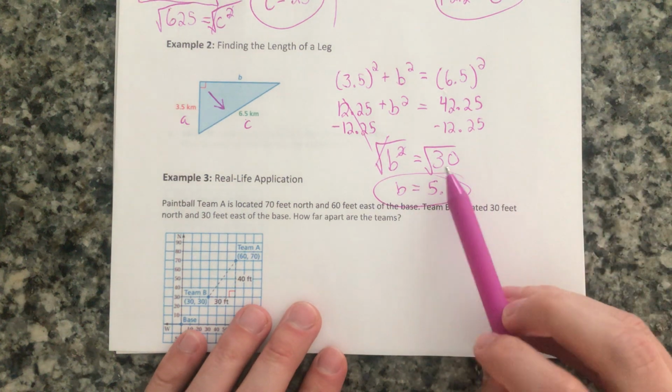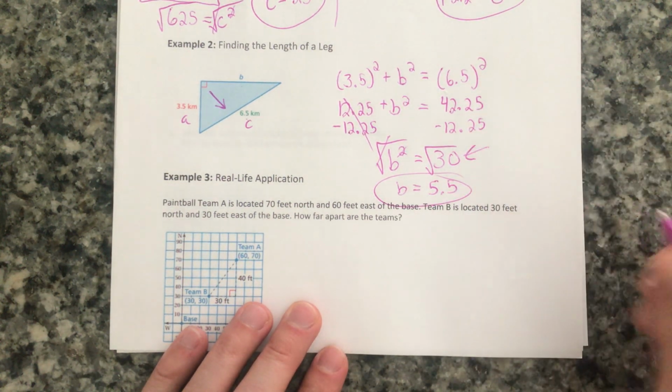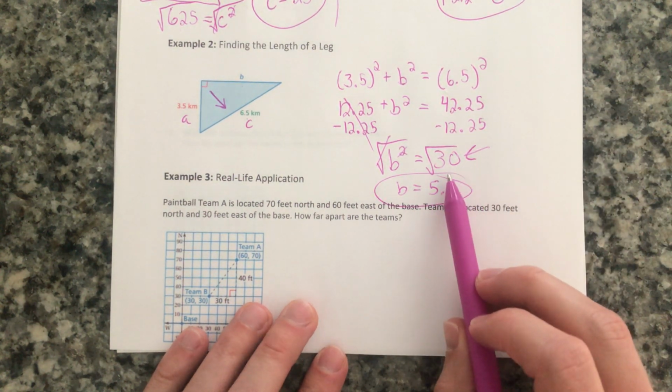Now, if you are in Algebra 1, we'll talk about maybe even simplifying this, by looking at the perfect squares that we've done before.